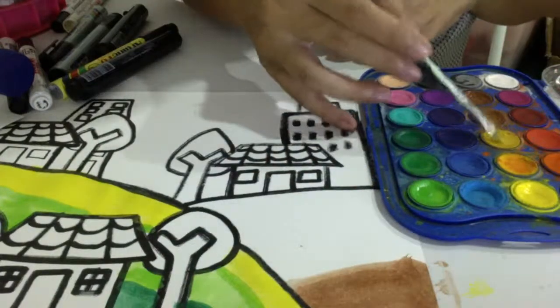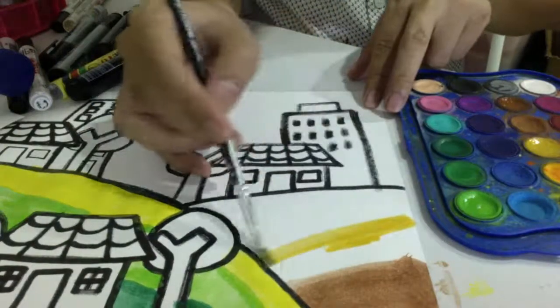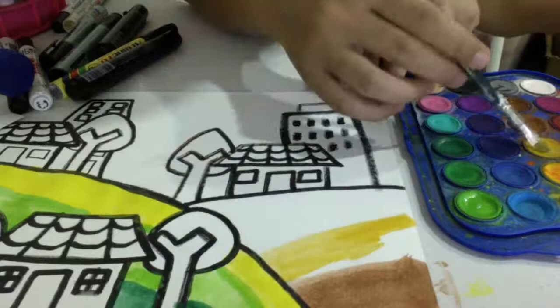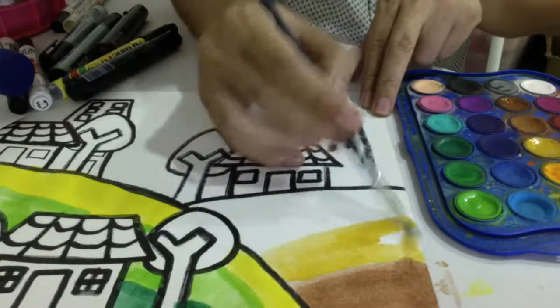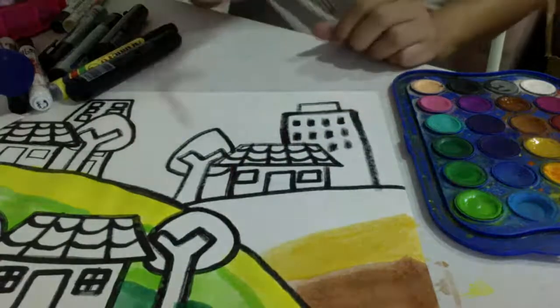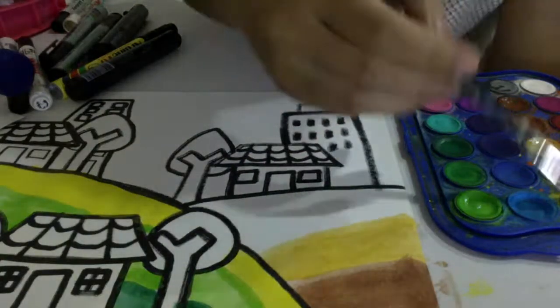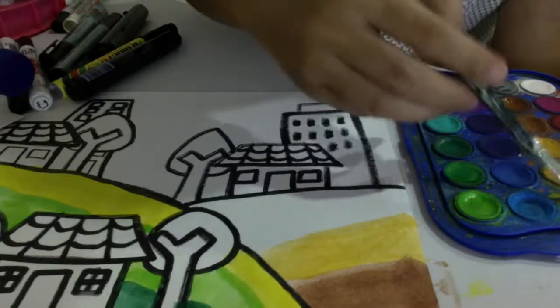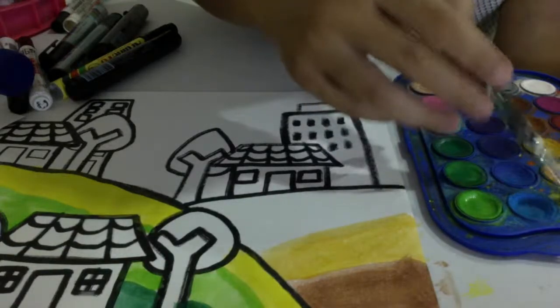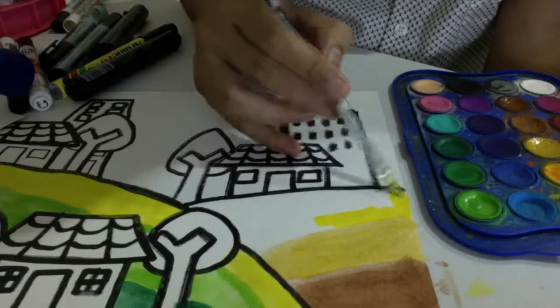Color, guys. Okay, after I use light brown, which is similar to the yellow, then I'm going to use yellow one more time. You will notice that this painting will look very colorful.